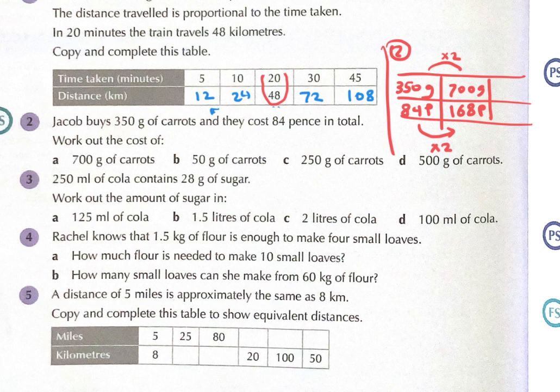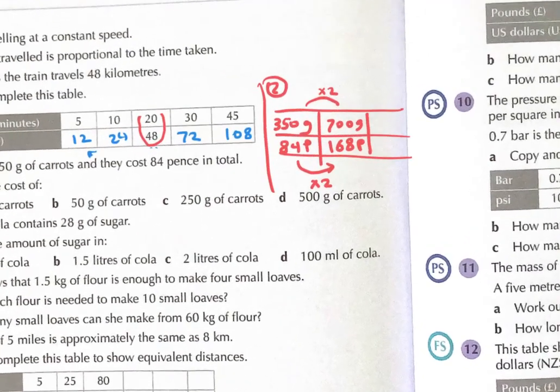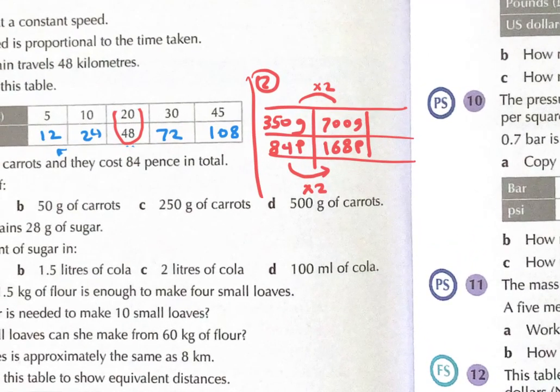B: 50 grams of carrots. I need the cost of 50 grams. So just write 50 grams. How to find the cost? 350 becomes 50. Divide by what? Divide by 7. So you have to divide 84 by 7. The cost is 12 pence.